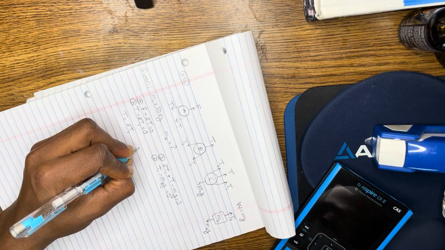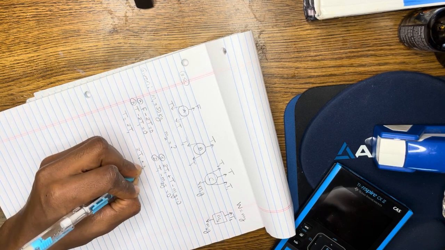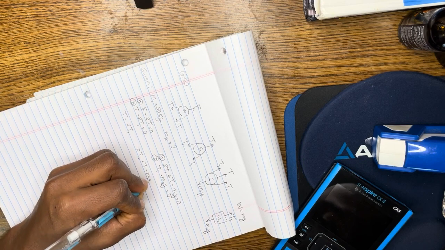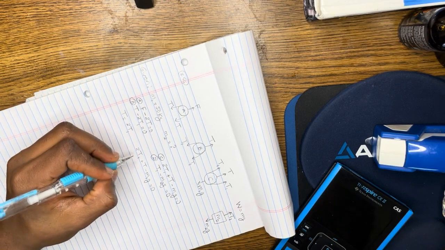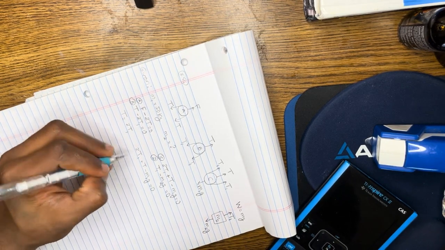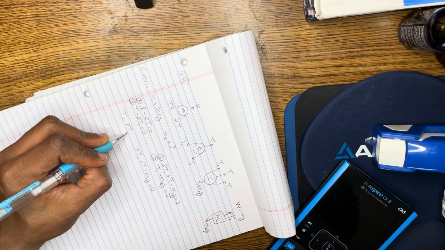So we know that C is 2T1 plus T minus M1G is equal to 0. Okay, so let's solve for T1 here, okay? And we know that T is 2T1, right?